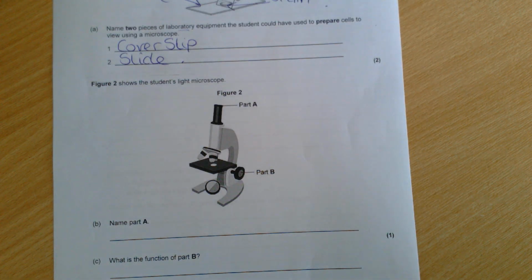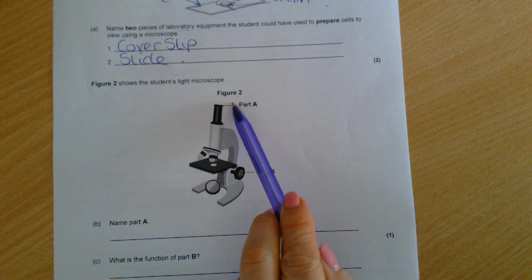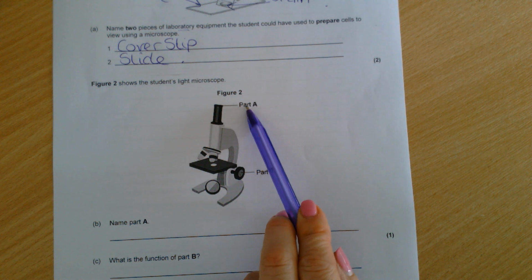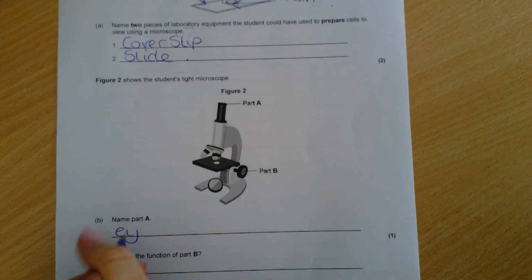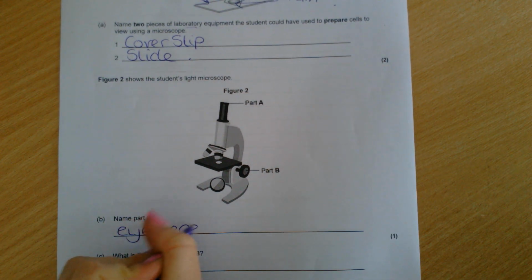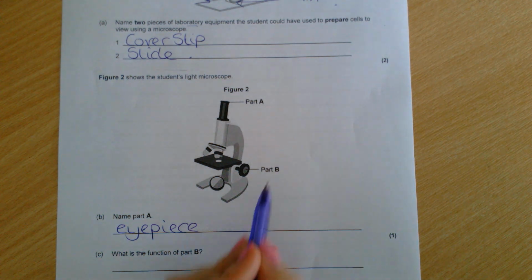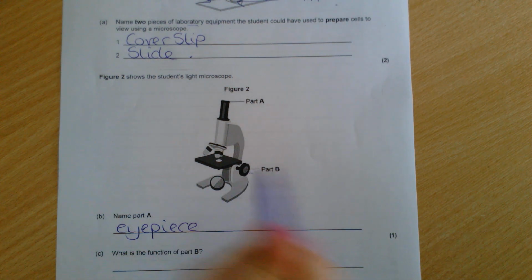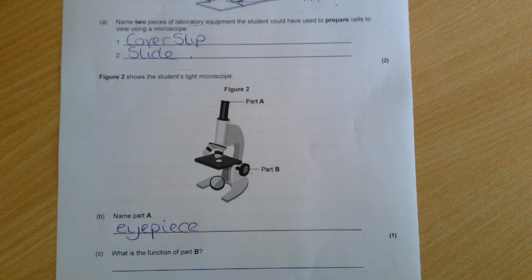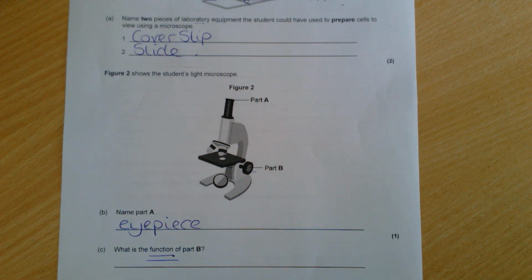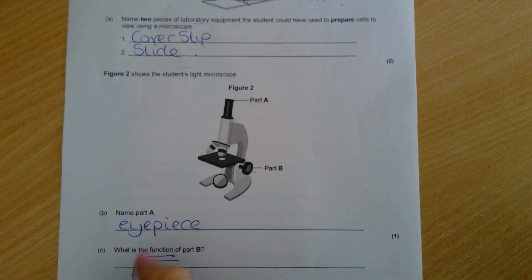Next one, figure 2 shows the student's light microscope. Okay, name part A, so it's the part that you put your eye on. Okay, so it is called the eyepiece. What is the function of B? So if you look, that's the part that we twist in class, and we are twisting it to get a clear image. Okay, it is called, sorry, I was going to say the name of it. Okay, so it's a focusing wheel. So the function of it is to focus.